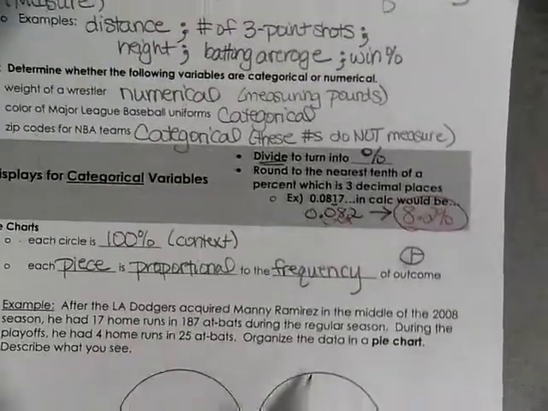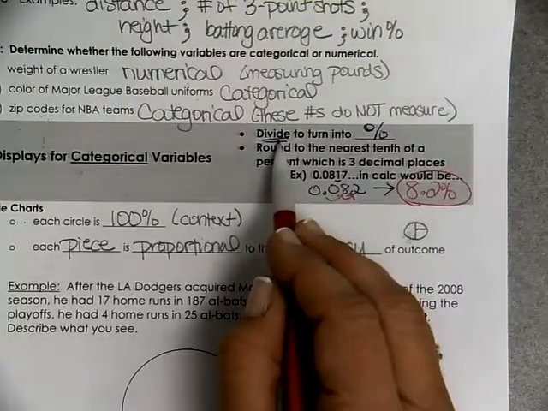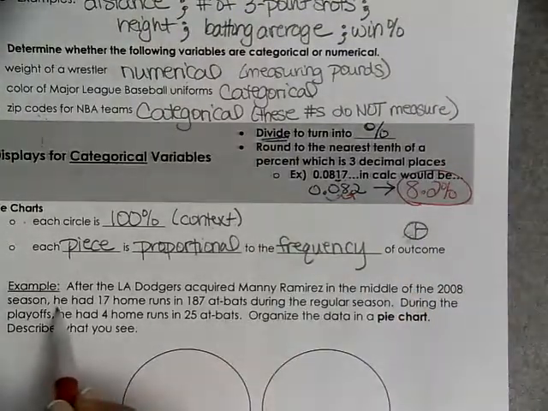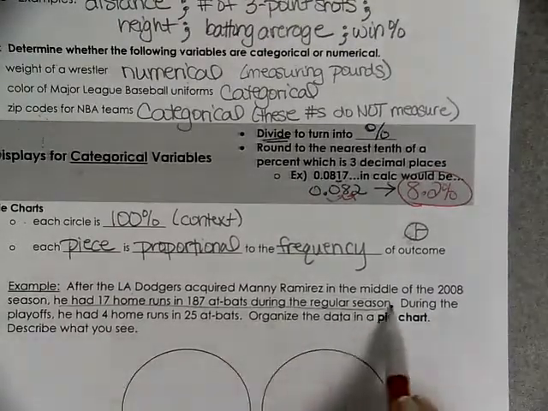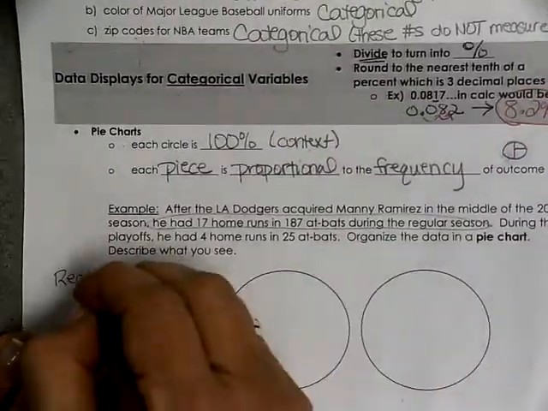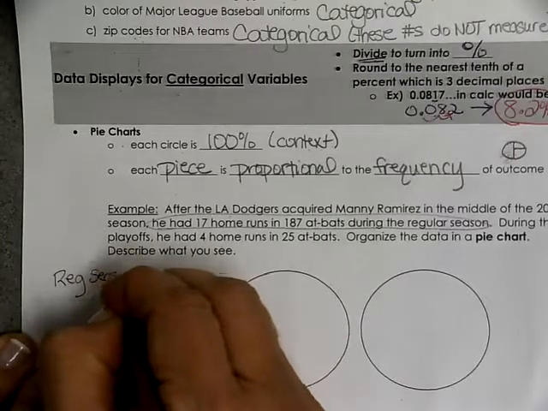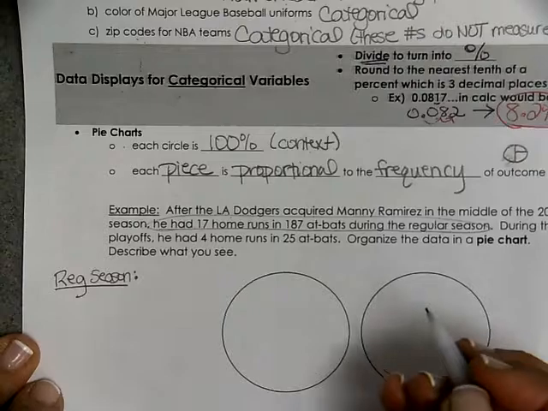So in order to do that, again, we want to turn the data into percentages by dividing. So notice that we have some information about the regular season. So let's calculate that over here. In the regular season, let's look at his successes.